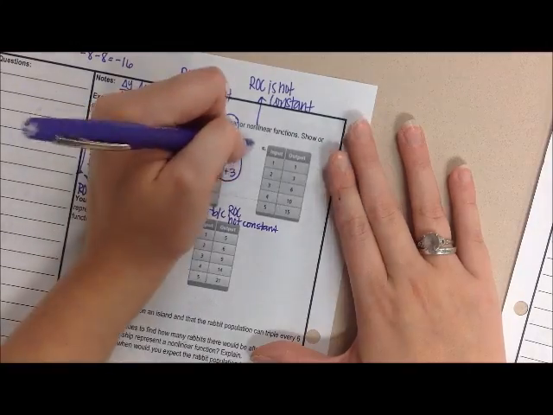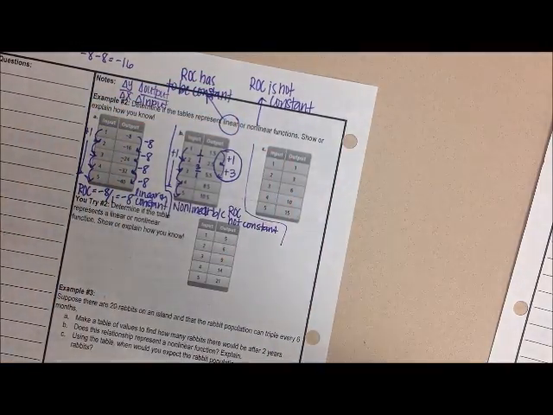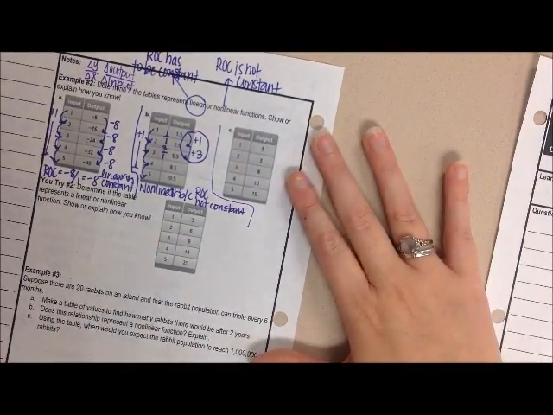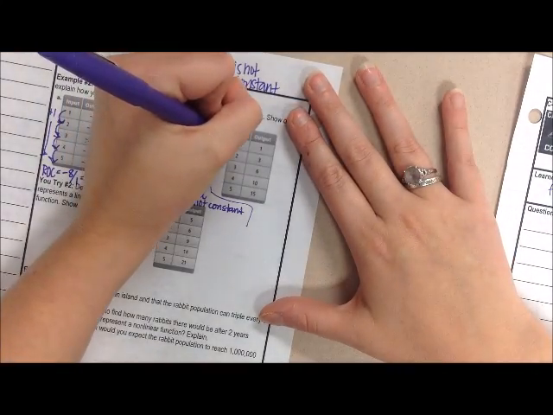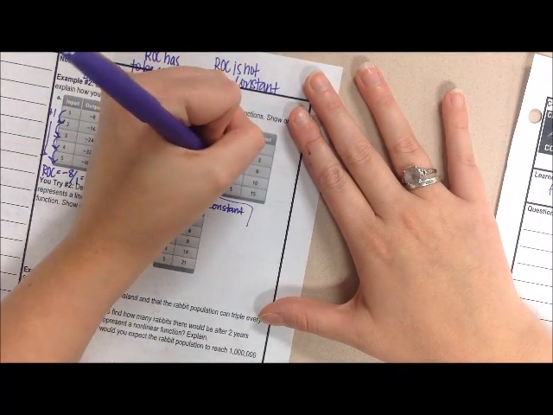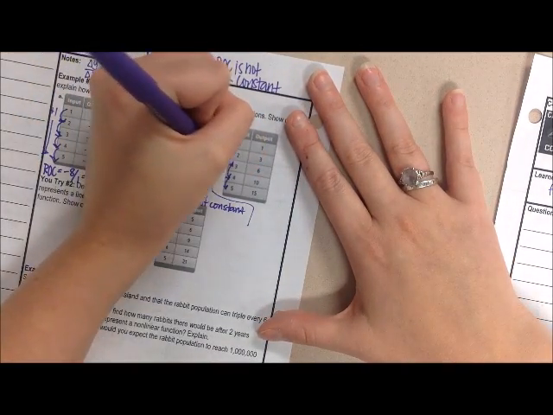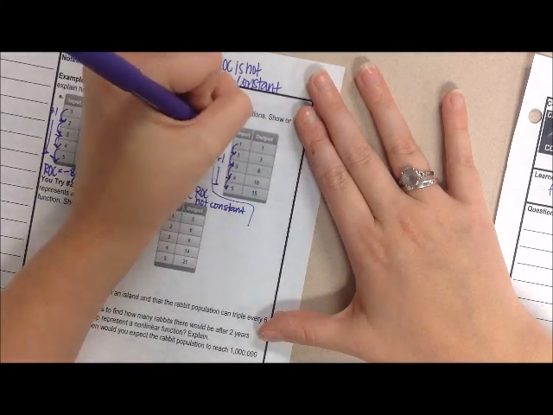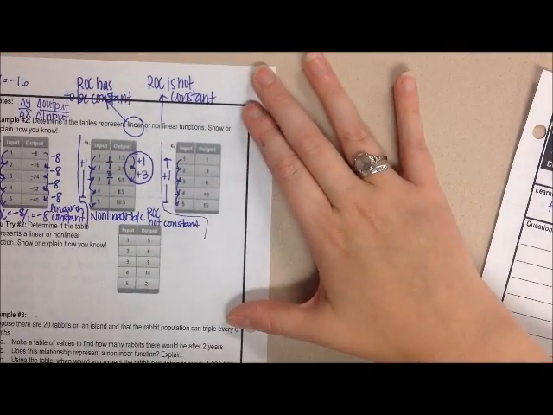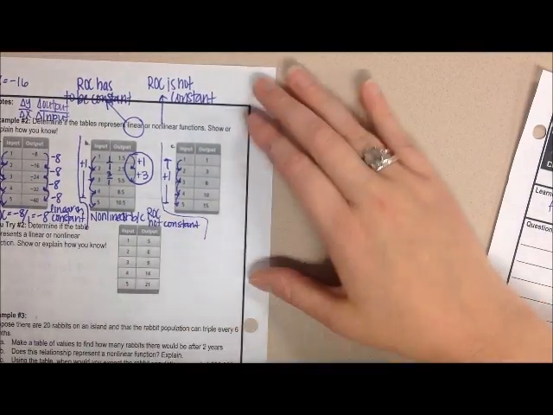I'm going to make some room on my C too. So now I got to check the last one. 1 to 2, 2 to 3, 3 to 4, 4 to 5, always 1, the same. Therefore, if I want it to be linear, the output change has to be the same.